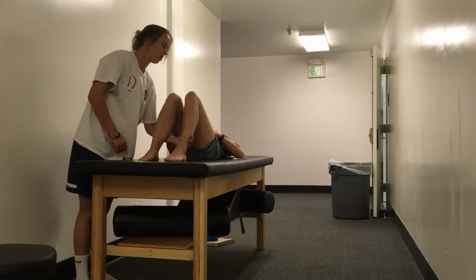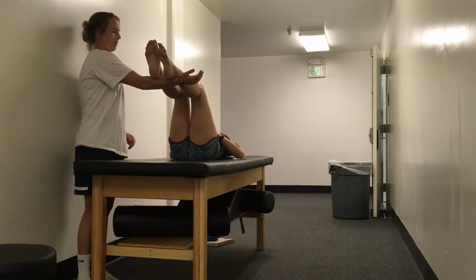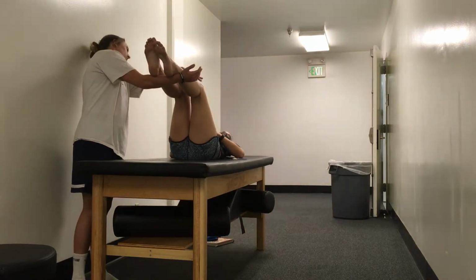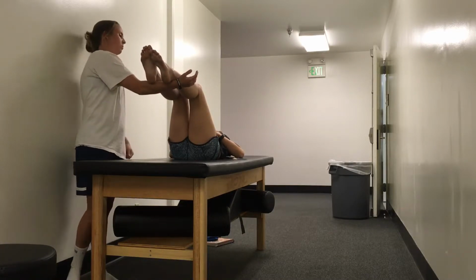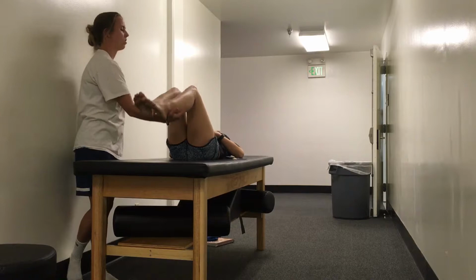Also, with the stool, bring them up. This is Godfrey's 90-90. Again, looking at the tibial tuberosities for one of them to sag, which would be a positive indication of a PCL sprain.